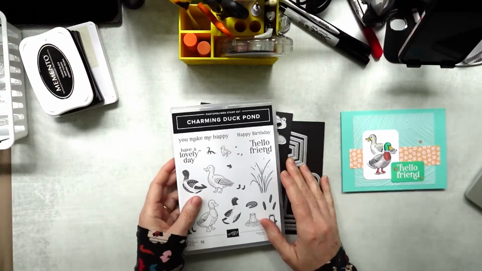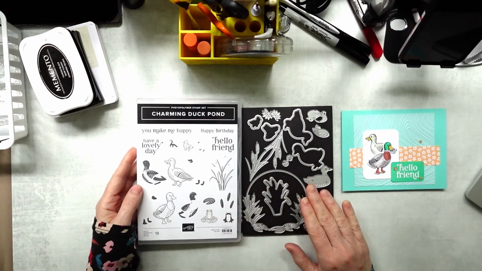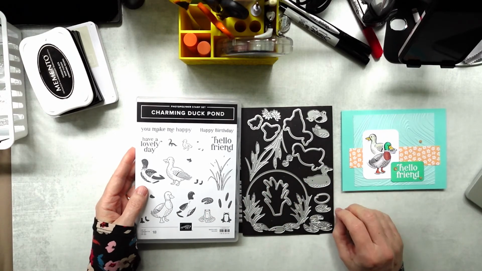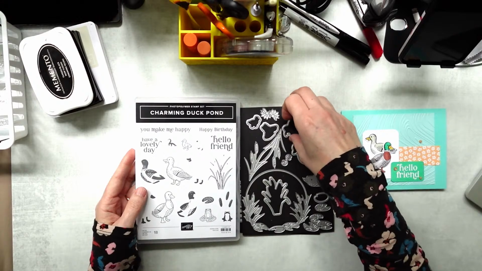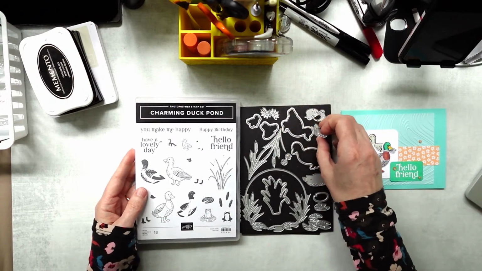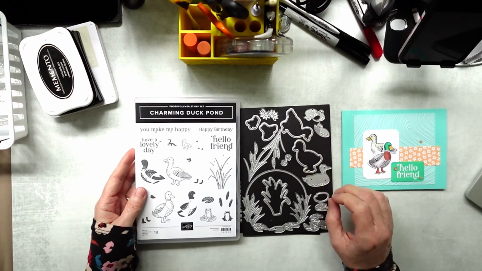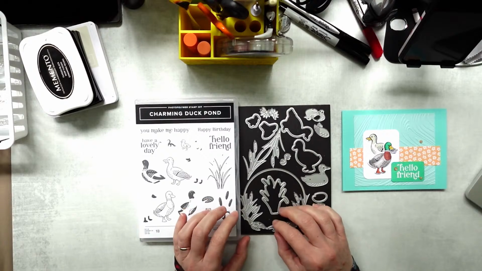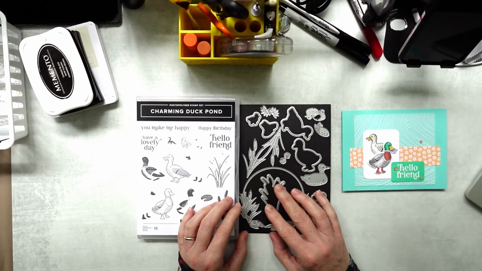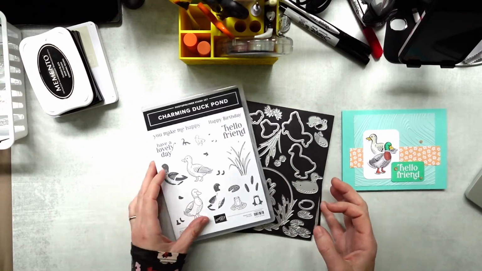So let's talk about this. We have the Charming Duck Pond bundle, and that includes this stamp set and these dies. They're very fun dies. I used to bird watch, actually duck watch, when we lived in Tennessee. We were on a small lake on the Mississippi Flyway, and every fall and spring we would get migratory ducks. So I love ducks. I love watching them land and trying to identify them. Mallards were there year round, but I loved watching the migratory ones as well. So this is a fun bundle for me.